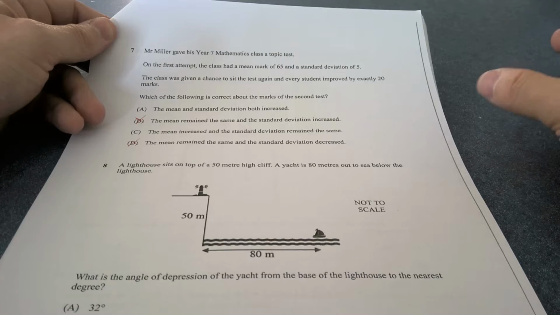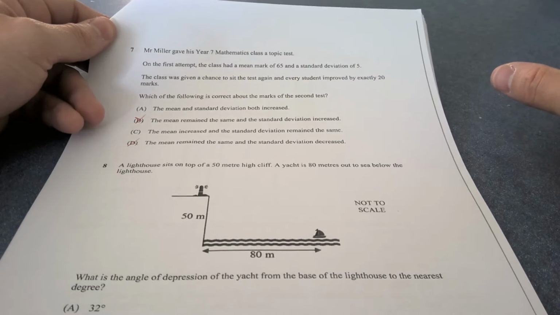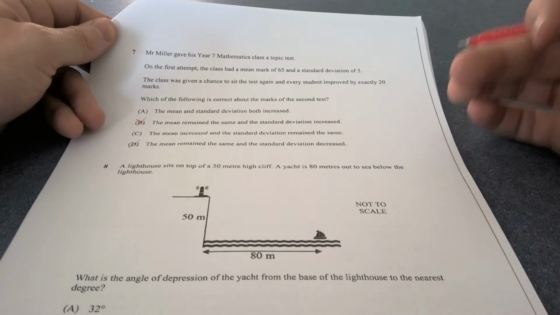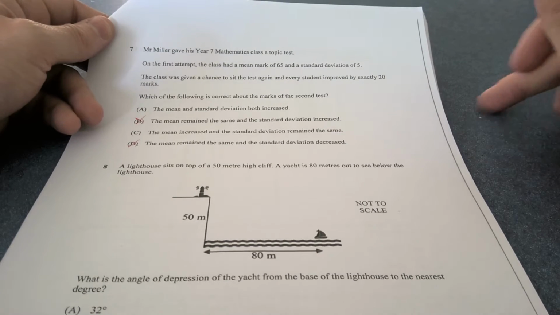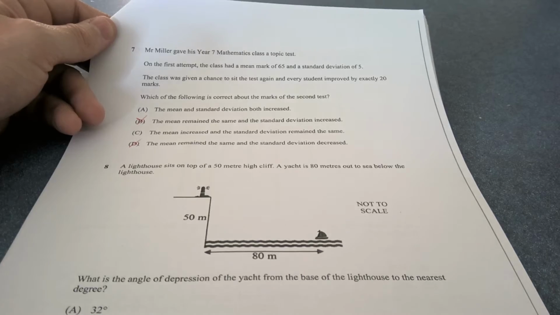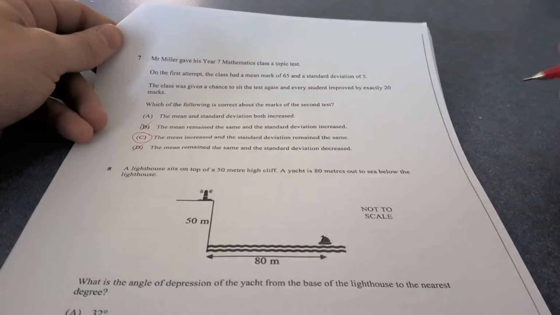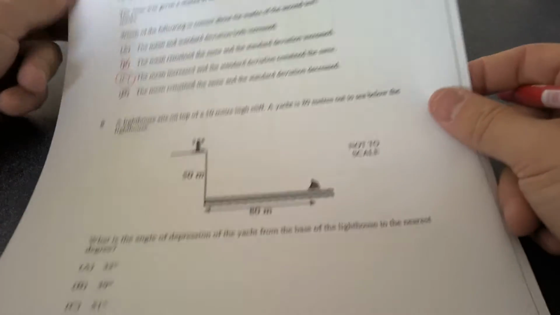Now remember, standard deviation is a measure of spread. And so if every student increased by 20 marks, that means the marks haven't been spread out any differently at all. It's just at a different place. So that means the standard deviation is going to stay the same. Hence why the answer is C.